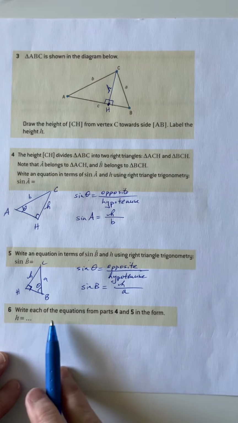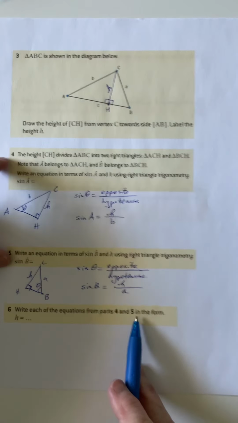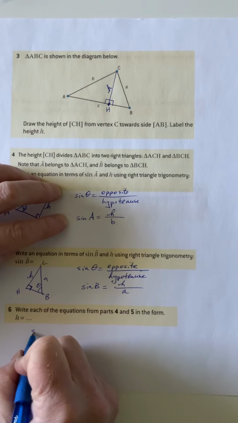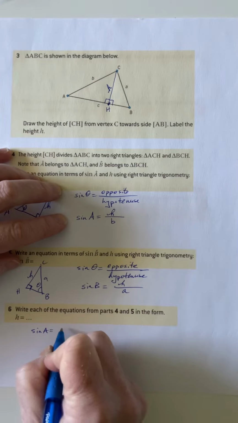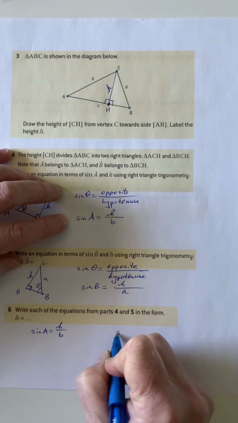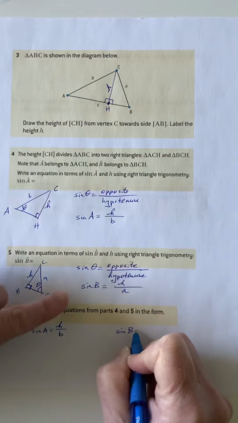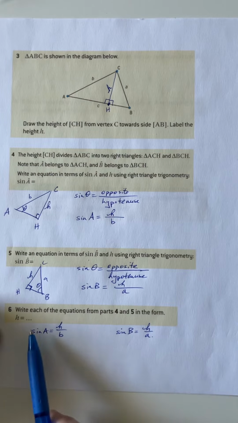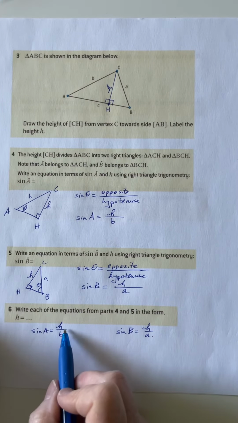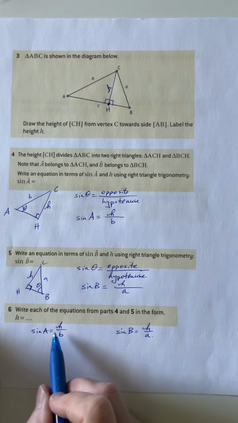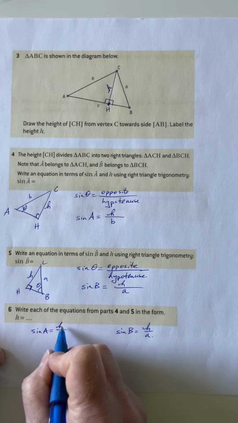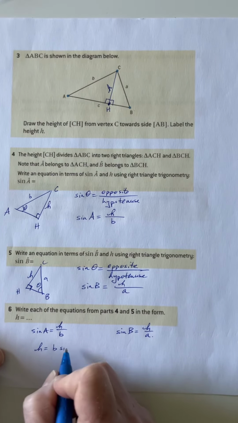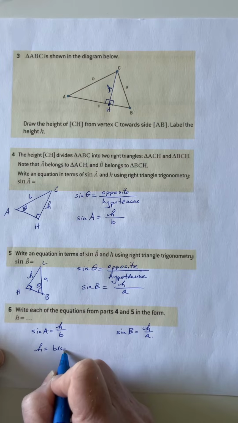Number 6, write each of the equations from parts 4 and 5 in the form H equals. All right, so we'll start with sine A equals H over B. And we're also going to start with sine B equals H over A. Our instructions are to rearrange this so we have H equals. Okay, so in order to do that here, we're going to multiply both sides of the equation by B. So we'll have H equals B multiplied by sine.